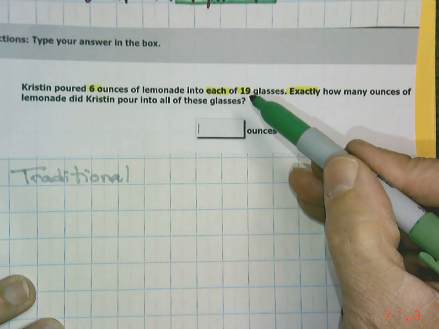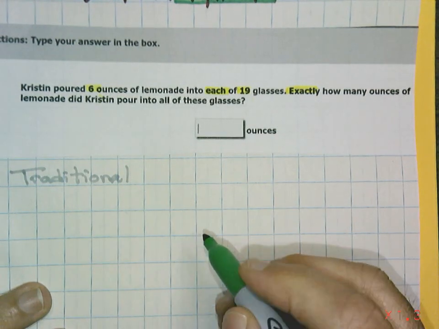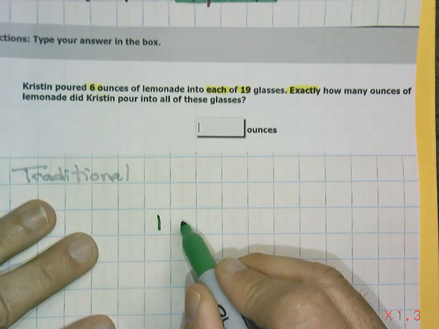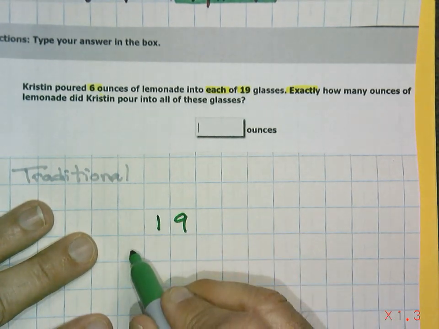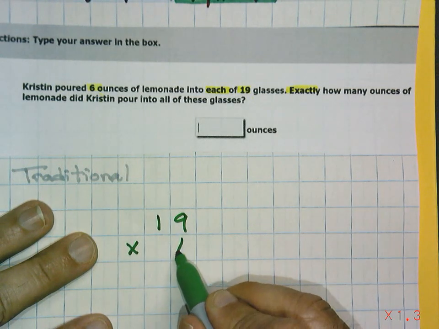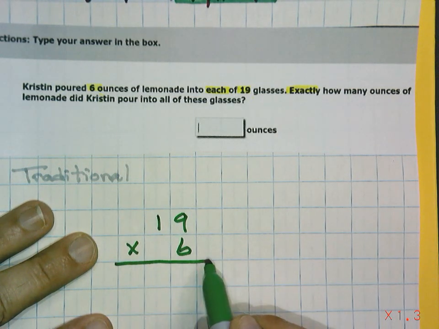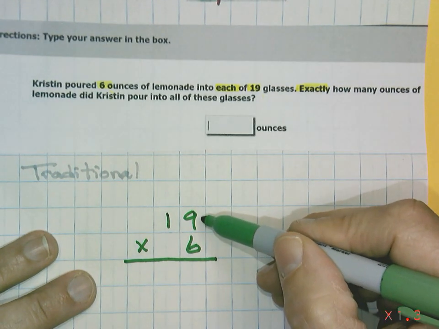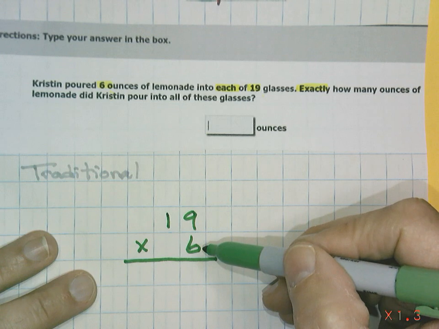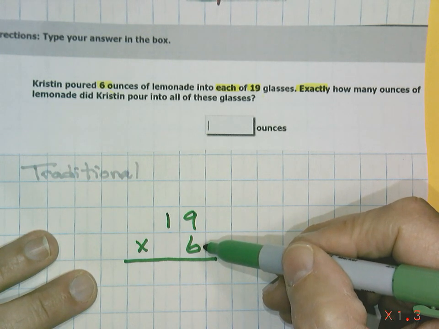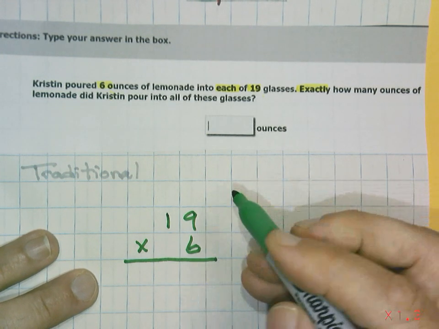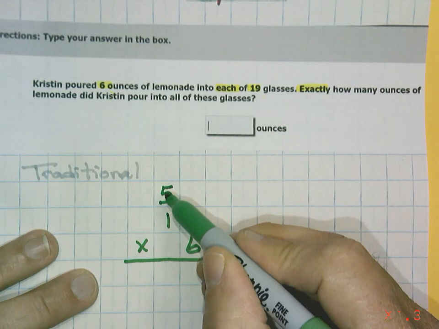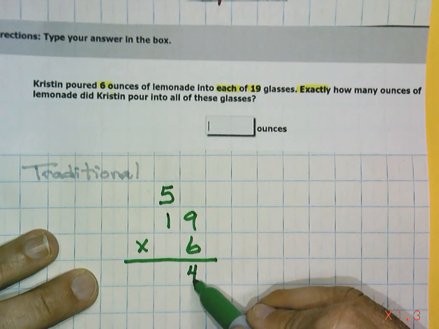All right, let's try a traditional method for this. So this would be 19 times 6. 9 times 6 is 54. Remember that 54 is a 2-digit product, so we regroup the 5 tens and put our 4 right there.